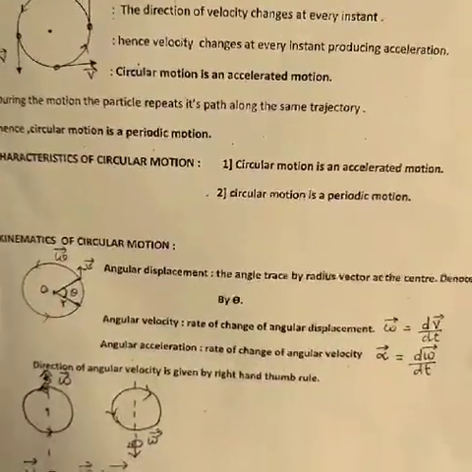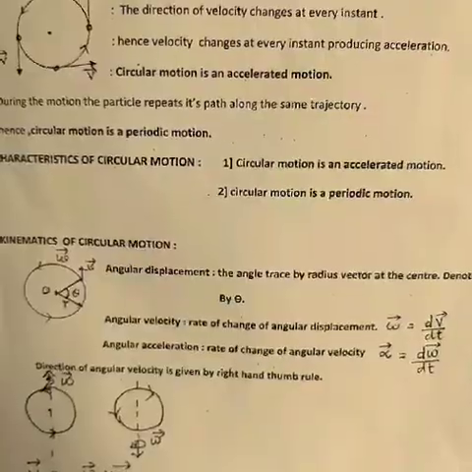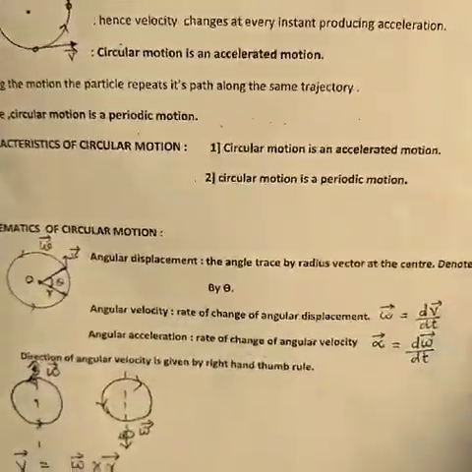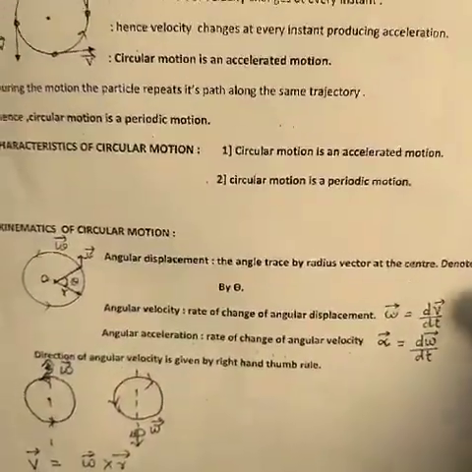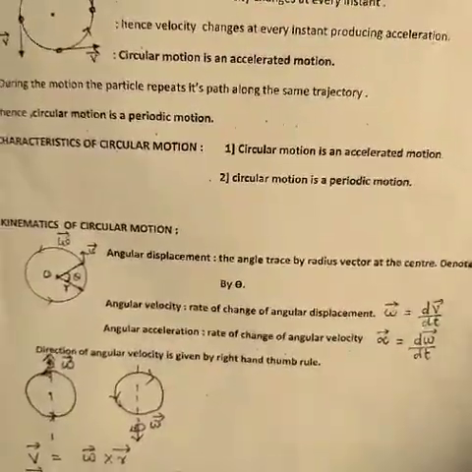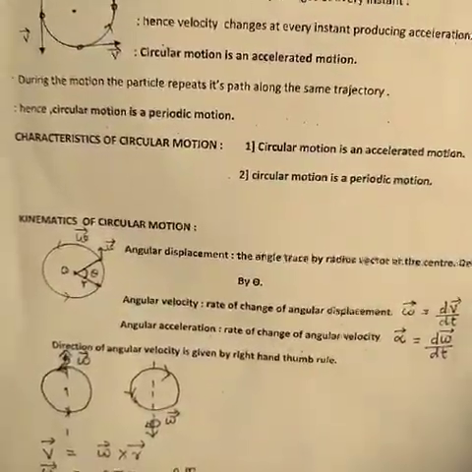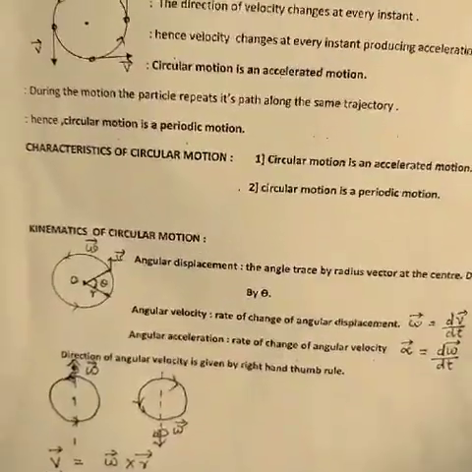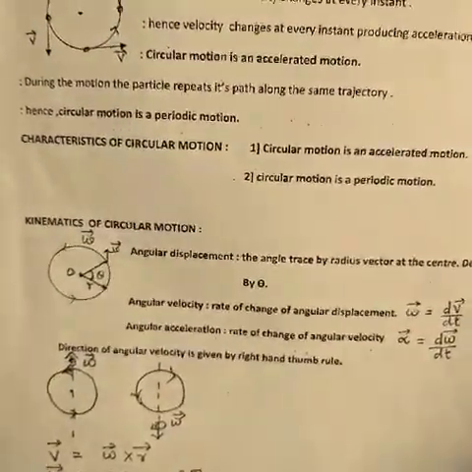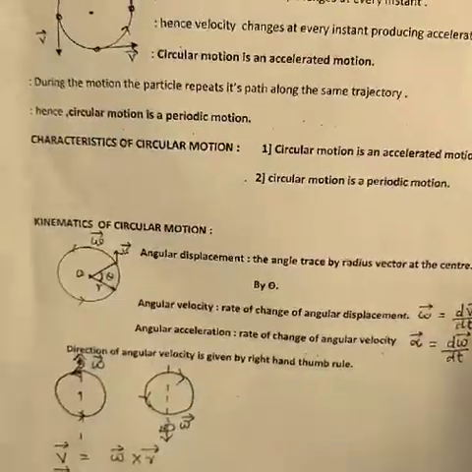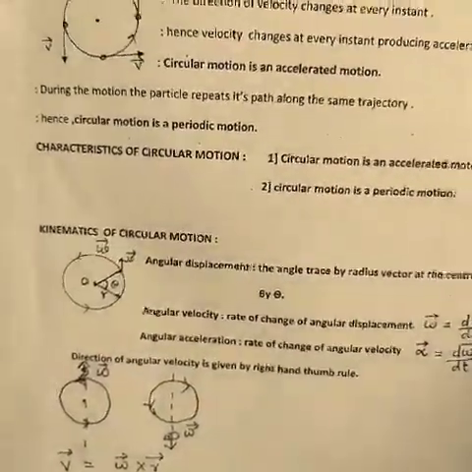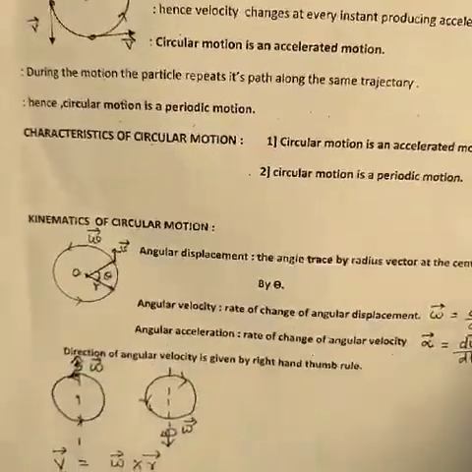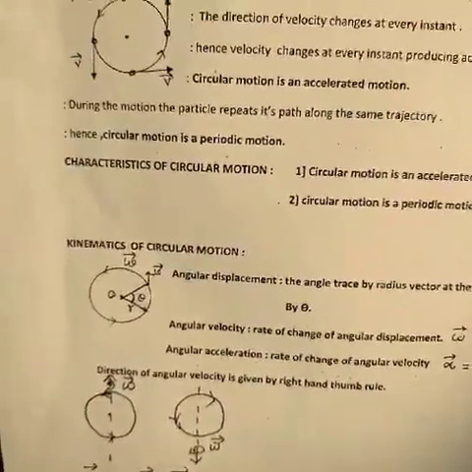Now, the direction of angular velocity is given by the right hand thumb rule. When the object is rotating anticlockwise, the angular velocity is upward, and when the object is rotating clockwise, then angular velocity is downward.